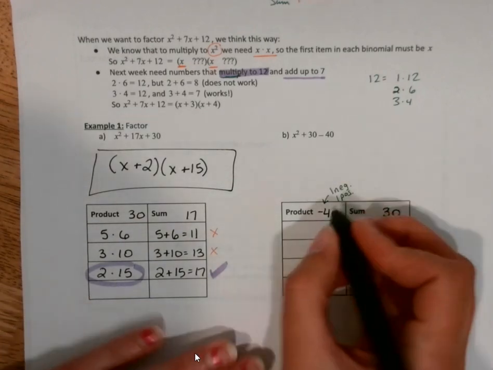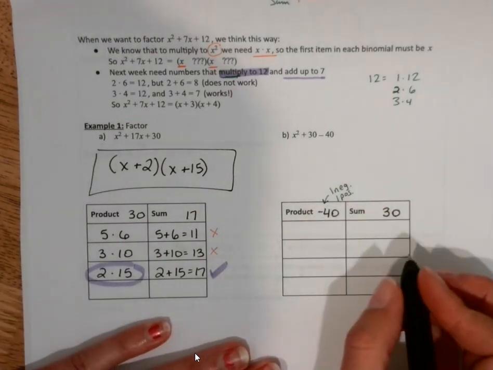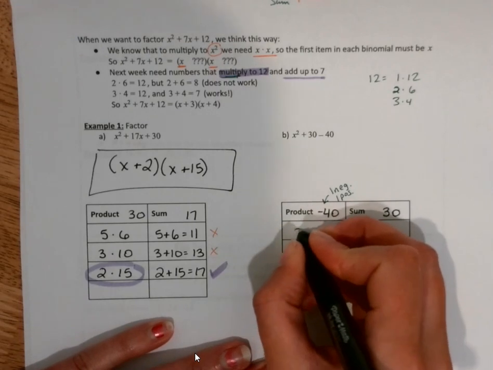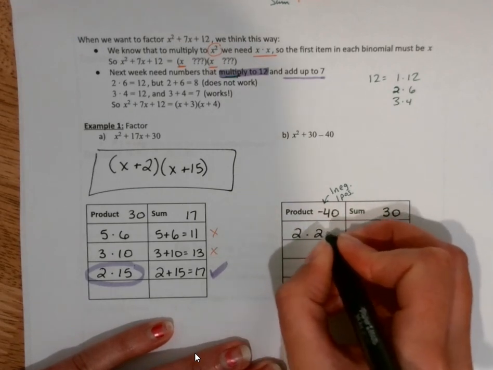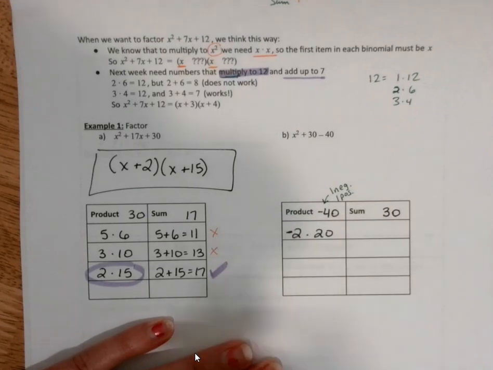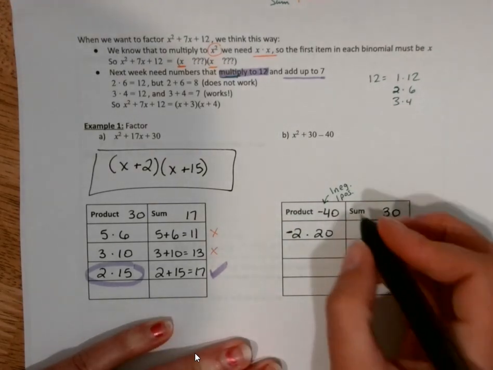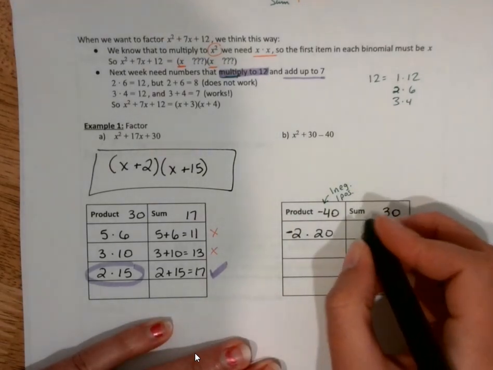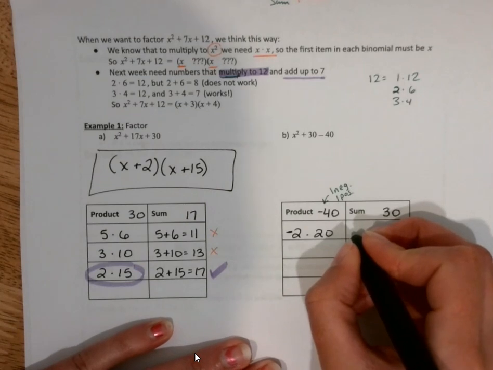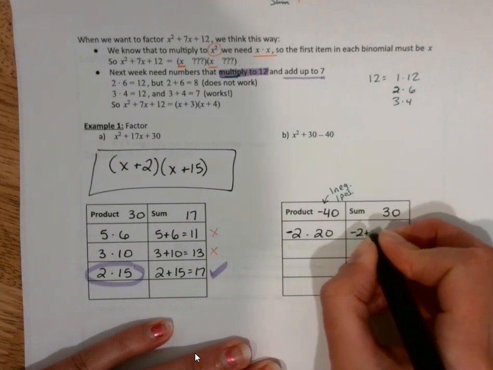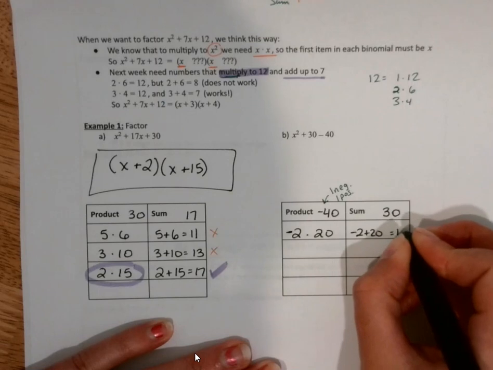All right, so we're going for 40. So I know, for example, that 2 times 20. I have to put a negative with one of them. I'll go ahead and put it with the first one for now. Negative 2 times 20 is negative 40. So that's going to be negative 2 plus 20, which is 18.